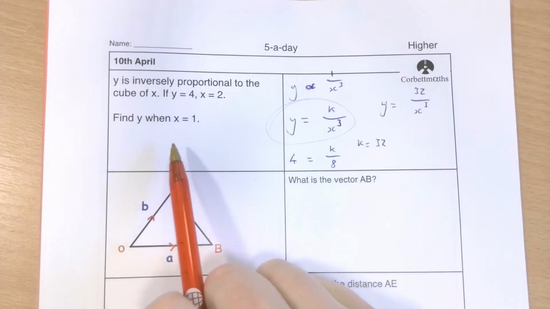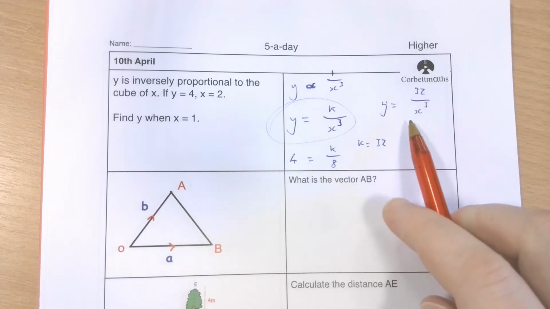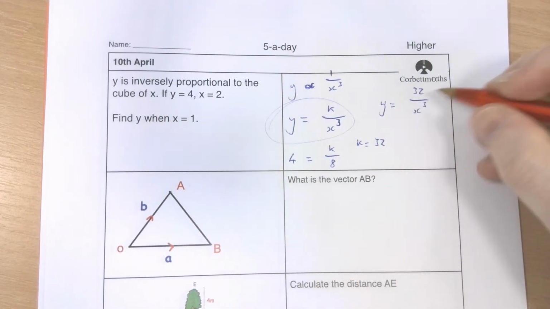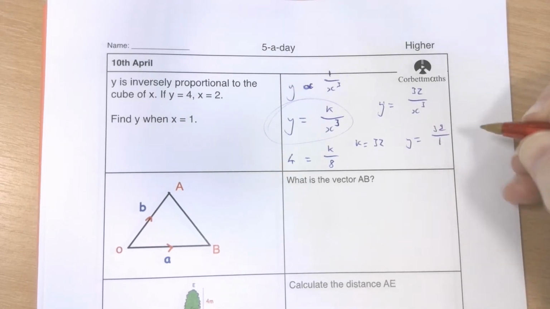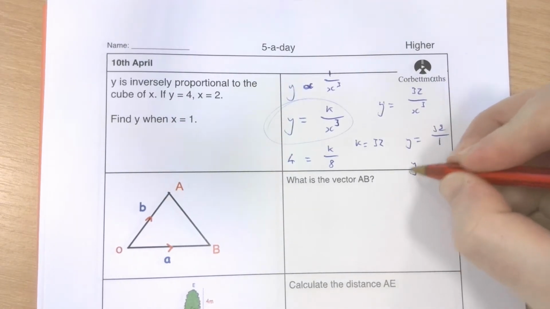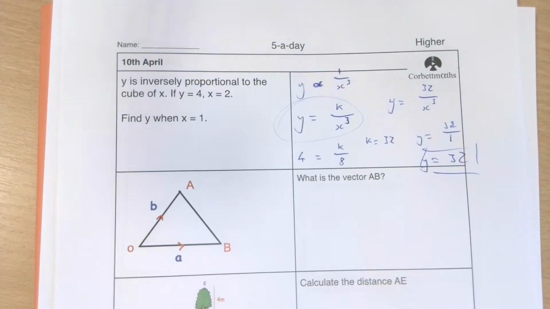So find y when x equals 1. Replace 1 into this equation that I found and work out what y is. So y will equal 32 over 1 cubed, which is just 1. So, well, that's just 32. Question 1, done. Let's keep going.